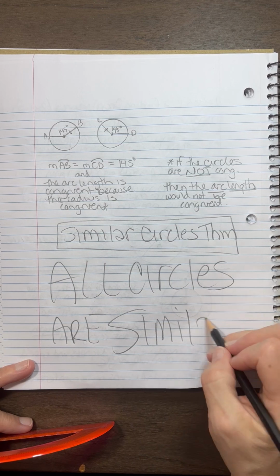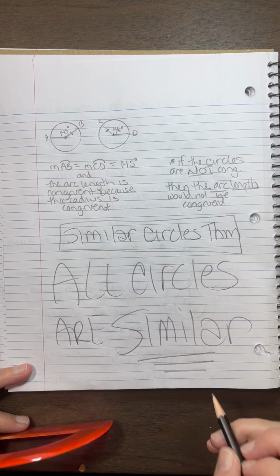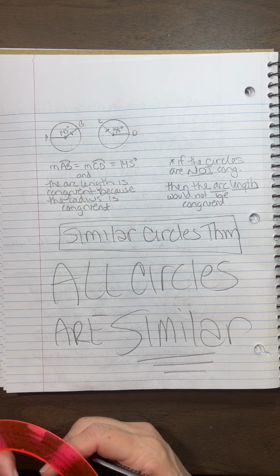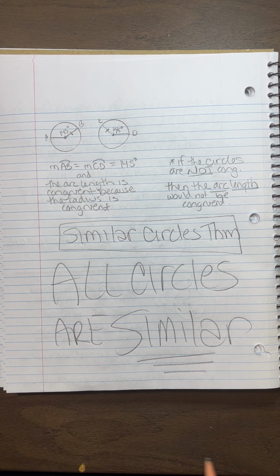They aren't all congruent, but they are all similar. I'm almost positive I saw a question last year about that. So just please remember, all circles are similar. Okay, they're not all congruent, but they're all similar. That's it.